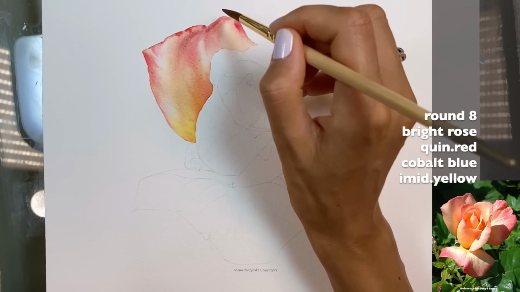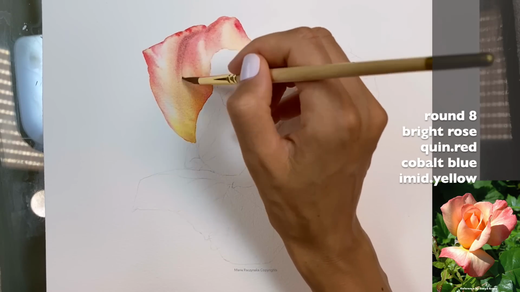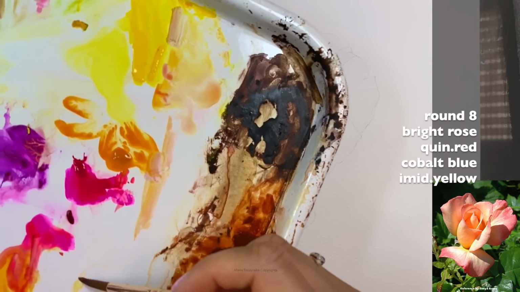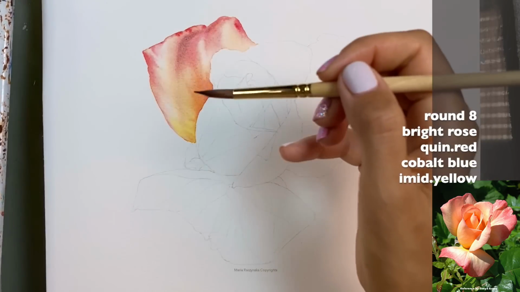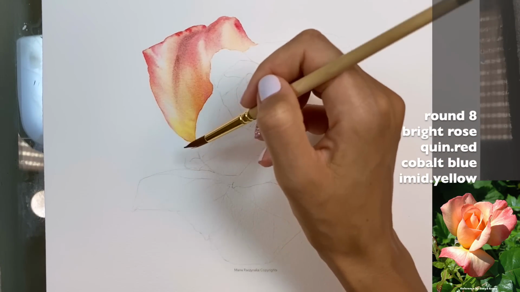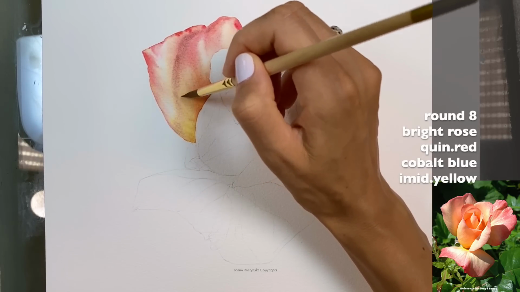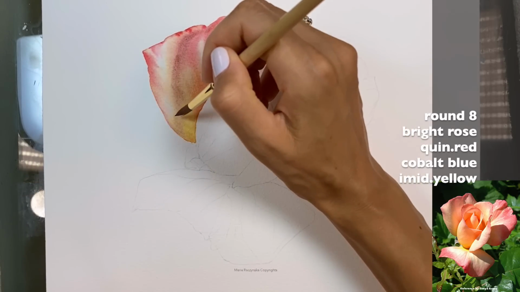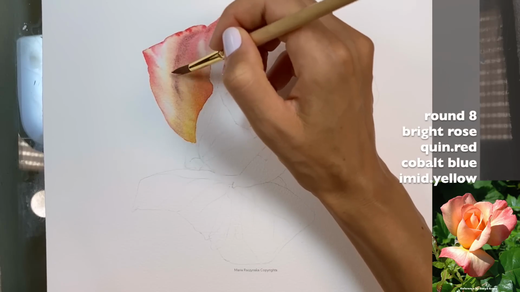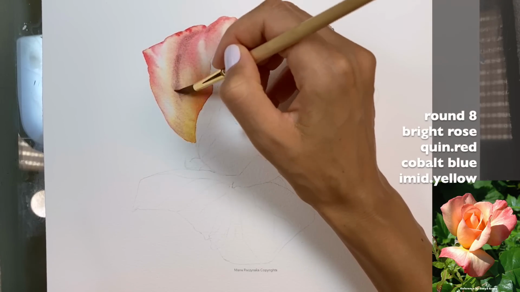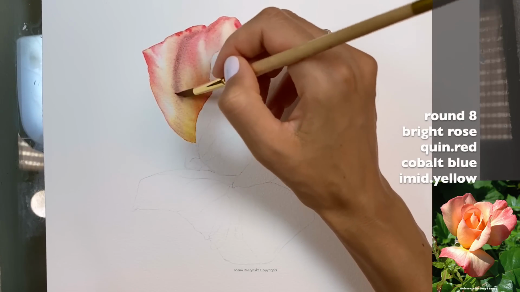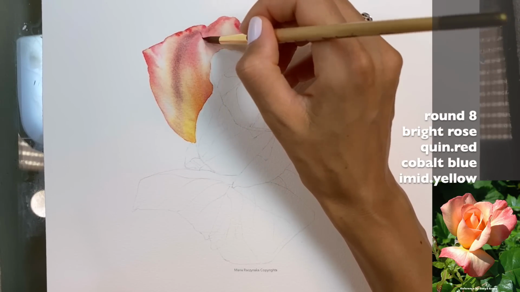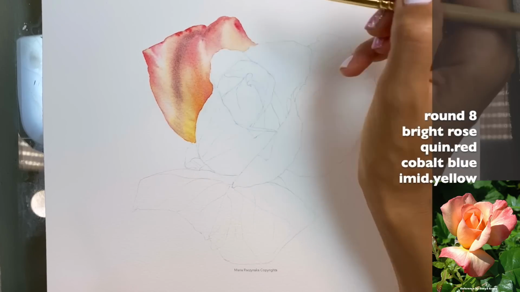Why now? Because the paper is settling, everything is drying, and I'm going to add a little more yellow to it because it needs to be more like a yellow gray. And this is where the paint just won't spread as much anymore. I'm going to add a little color here. There you go. This feels almost like dry brushing, but it's not dry brushing because the paper is wet. There you go, just a little bit of that.